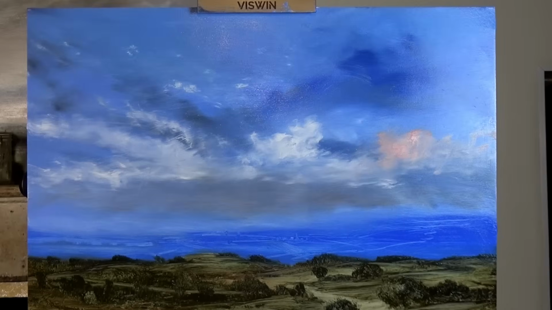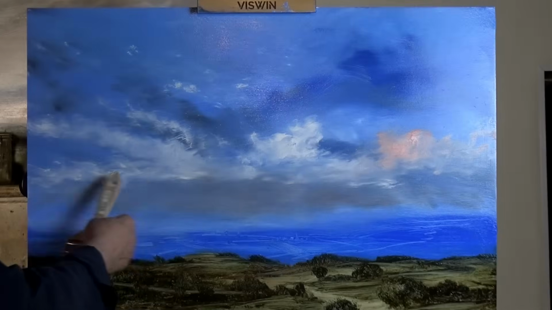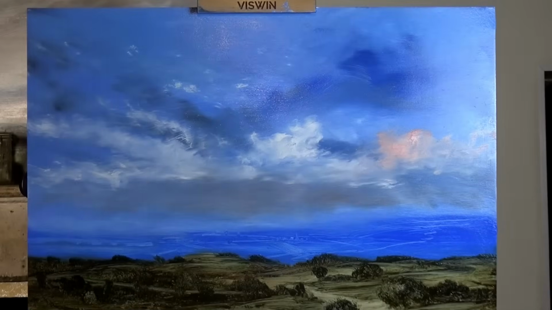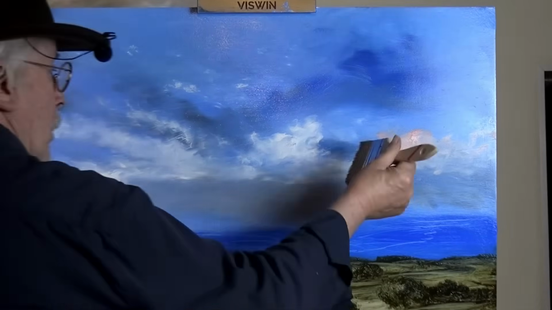Okay, I can see something I don't like straight away, and that's the top edge of that grey cloud there. It's too straight. I'll fix that in a moment. So back on the pink bit.